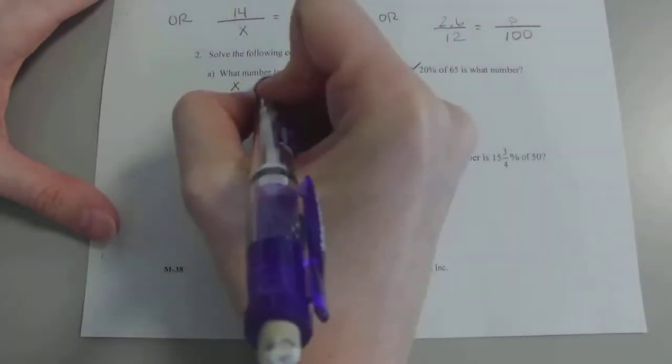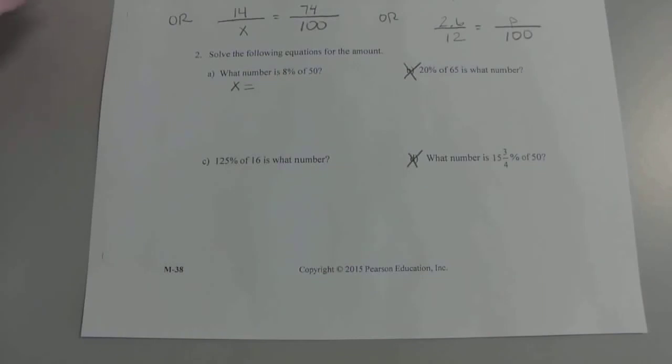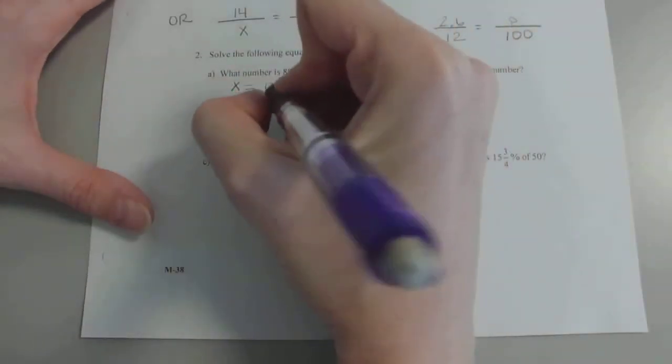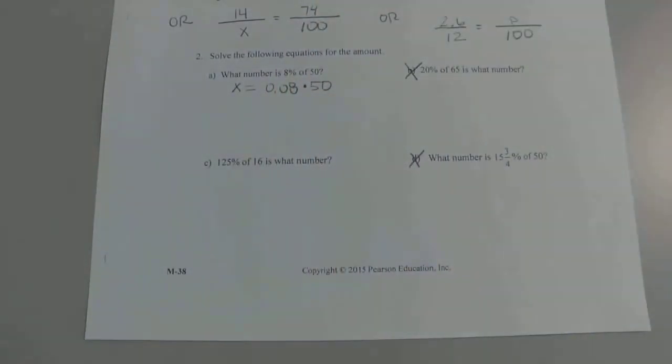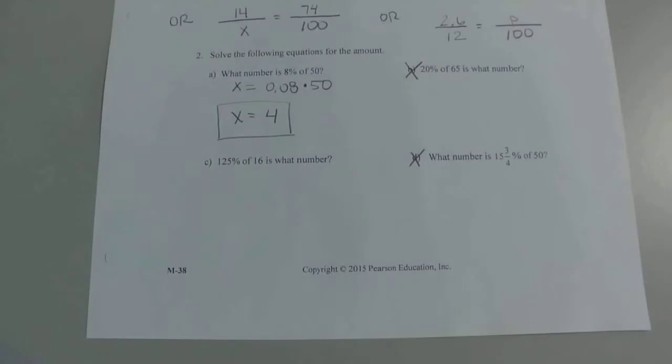So what number, do we know what that number is? No, so that's our variable. Is what? Equal. What do we have to do to 8%? We need to change it to decimal, but we get to use our calculator. So throw 8 in your calculator and divide by 100. What do you get? 0.08. Of is multiplication, 50. So what's the only thing we need to do in order to solve for x? Just multiply the two. So go ahead and take 0.08 times 50 and see what you get. You guys get 4? Okay.